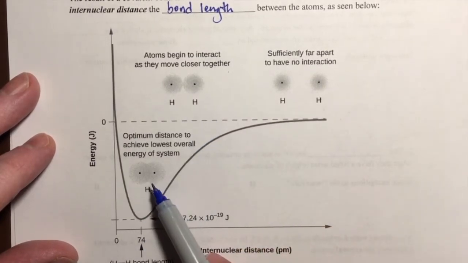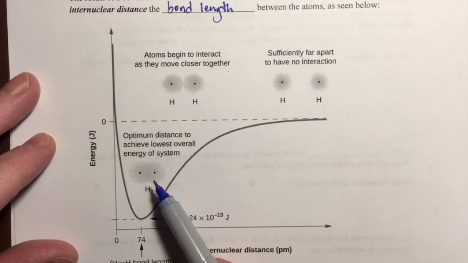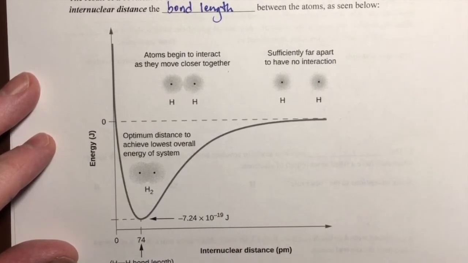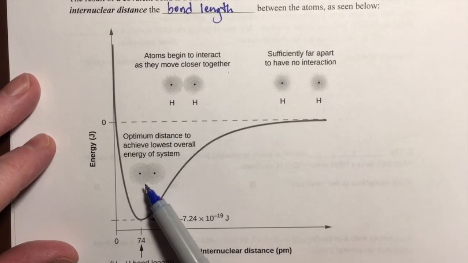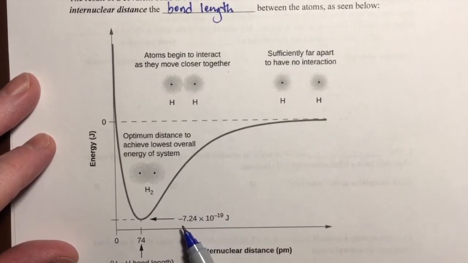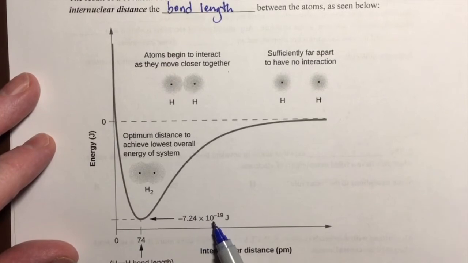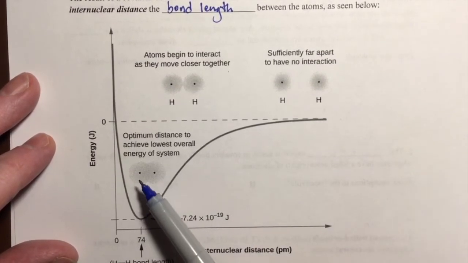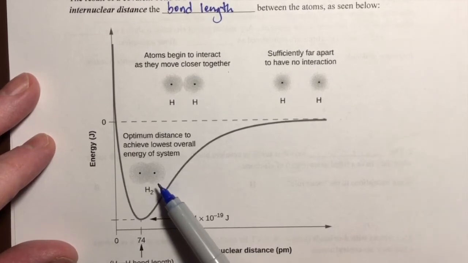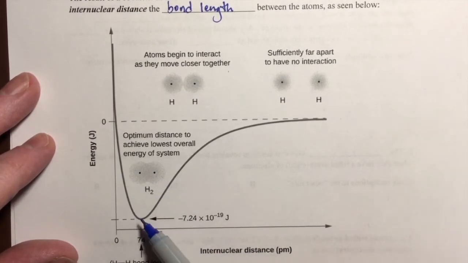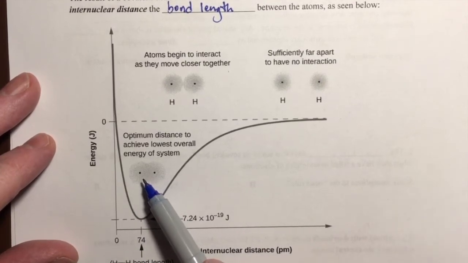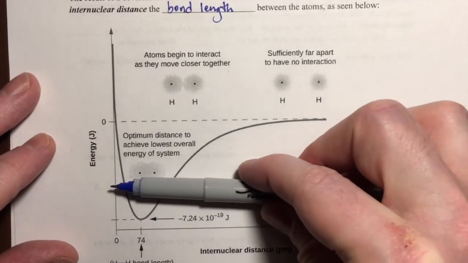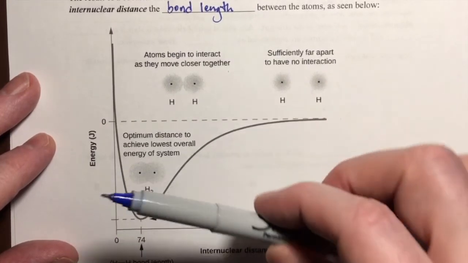Once they reach some optimum distance between them, and for the hydrogen-hydrogen bond in an H2 molecule, it happens to be 74 picometers, then you get its most stable energy level. And that energy level is a negative 7.24 times 10 to the negative 19 joules. This is the most stable distance between two hydrogen nuclei in an H2 molecule. So what happens if I force them to get closer and closer together? If I move further along the x-axis to the left?